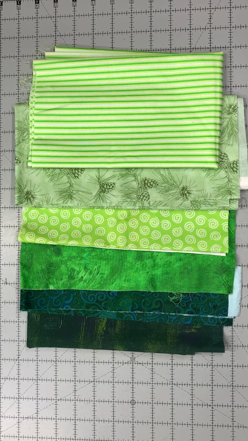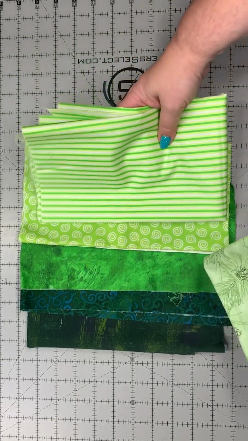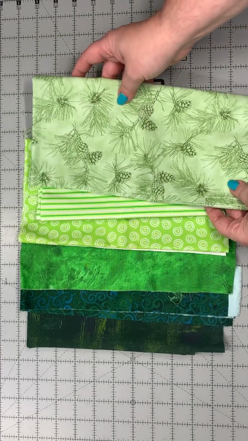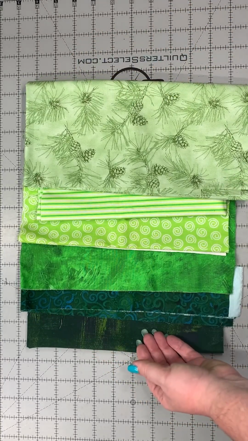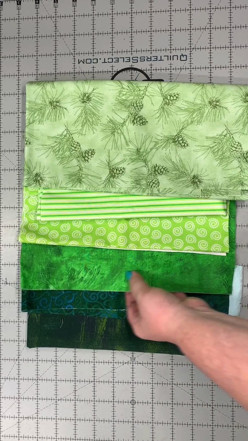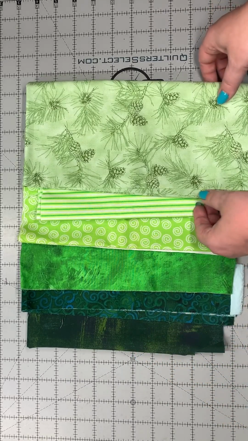Okay, so based on that photo, it tells me that I should rearrange this to here. And it told me I don't have enough fabric here. So I went from dark. I needed a lighter dark to go here.